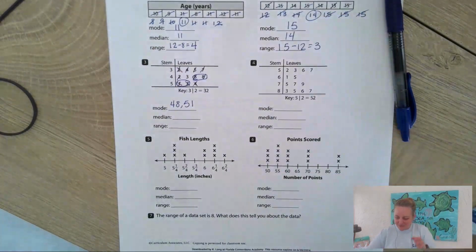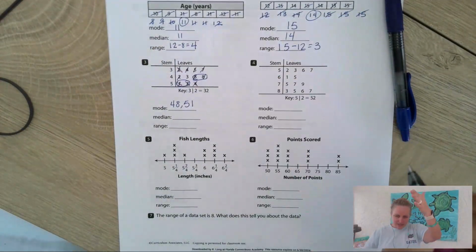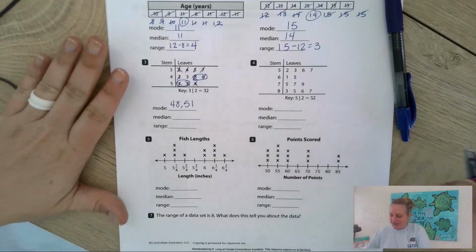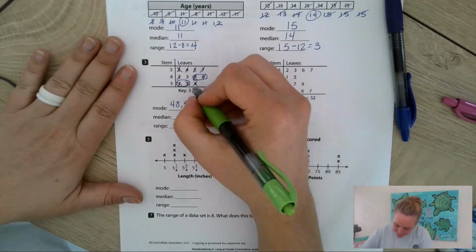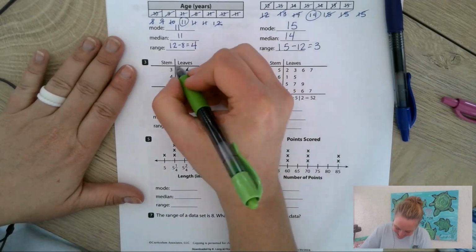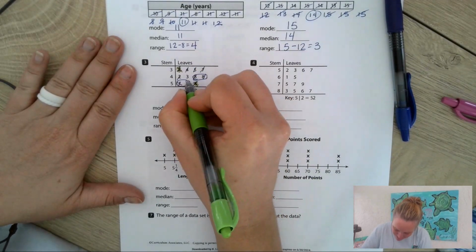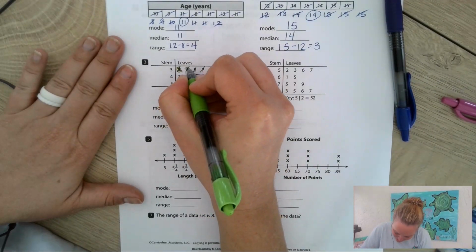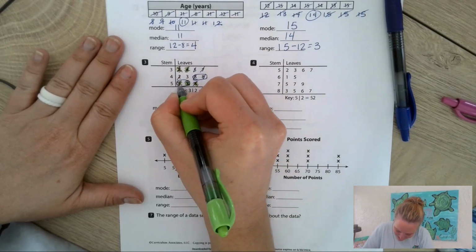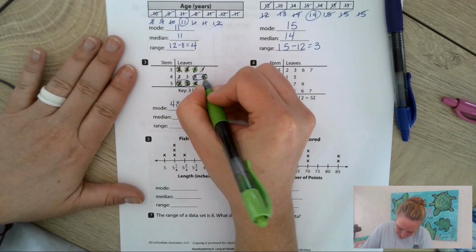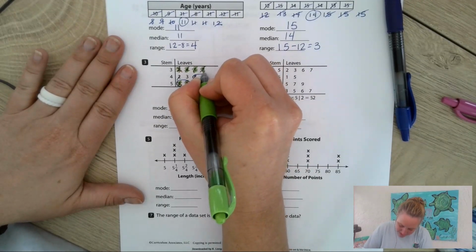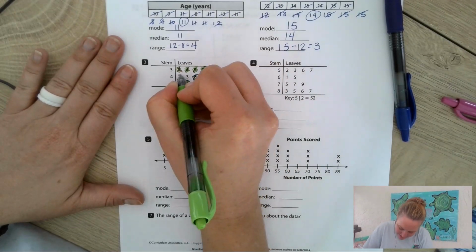Every time. Ay, ay, ay, Mrs. Long, get it together. Okay. Don't worry, guys. I've got a lot of colors of pen. So here we go. Big, small, big, small, big, small, big, small, big, small.